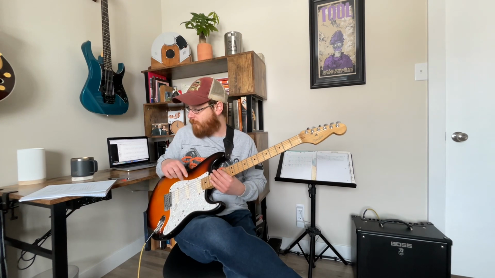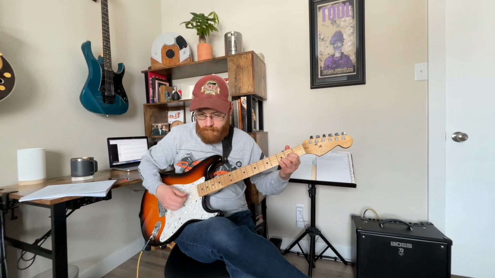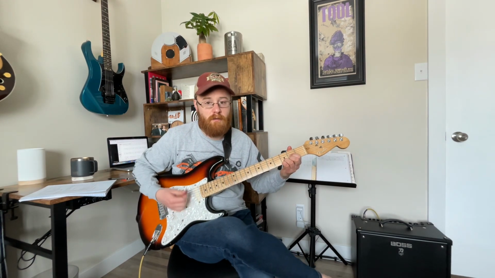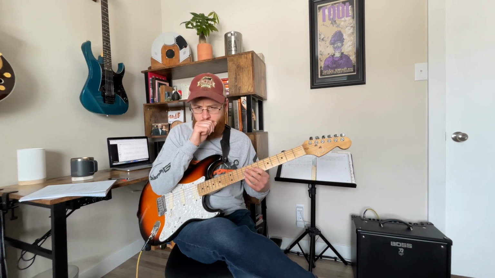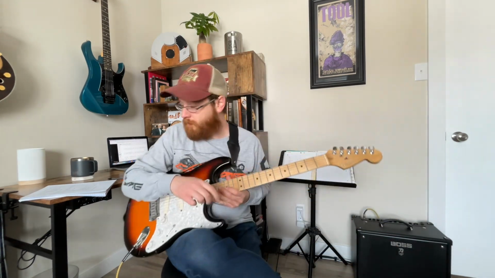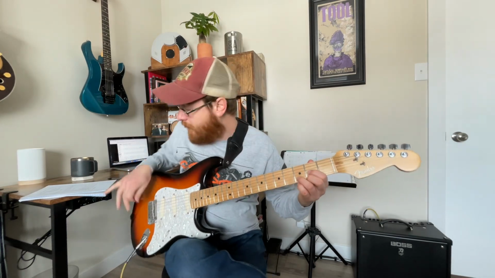For the bridge, however, nice and easy, nothing too crazy. It's this. That right there. So I have a D chord, and I tabbed this out for you too.